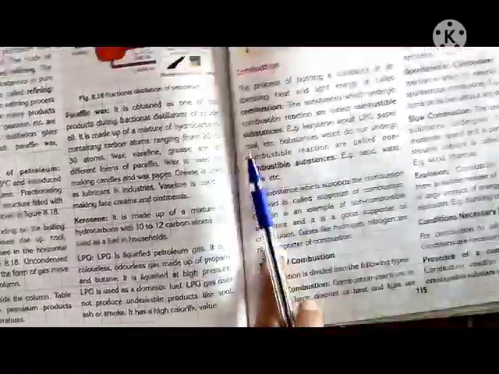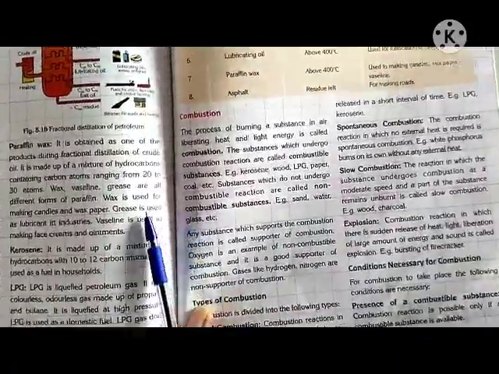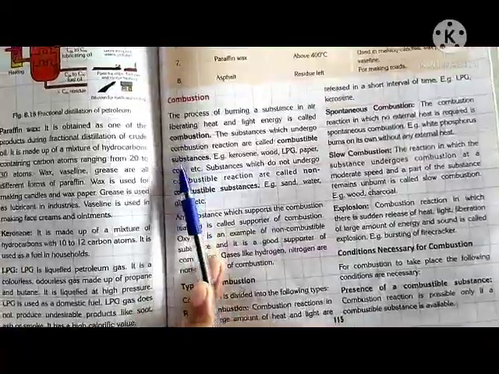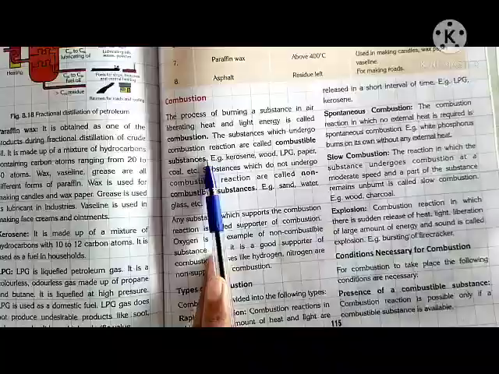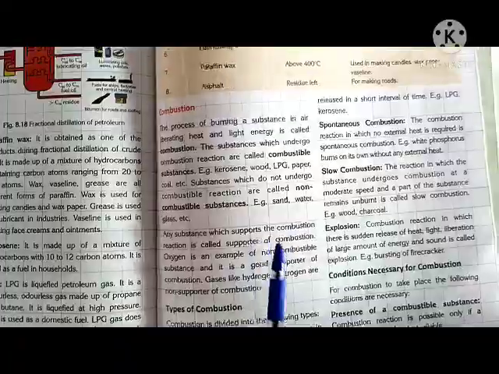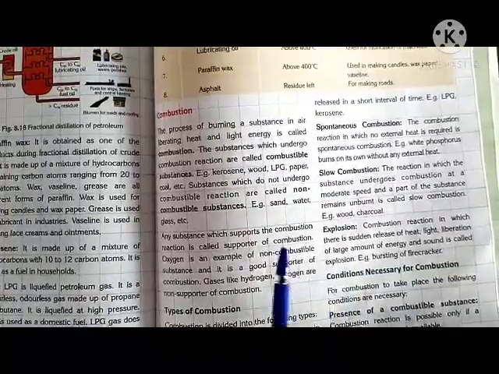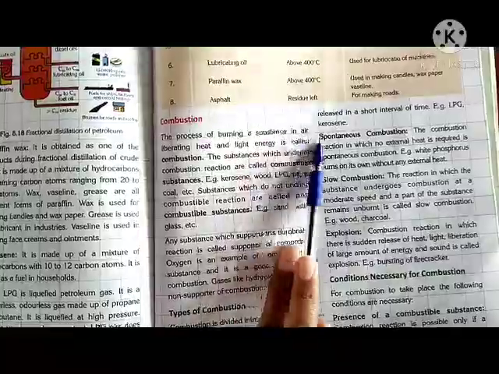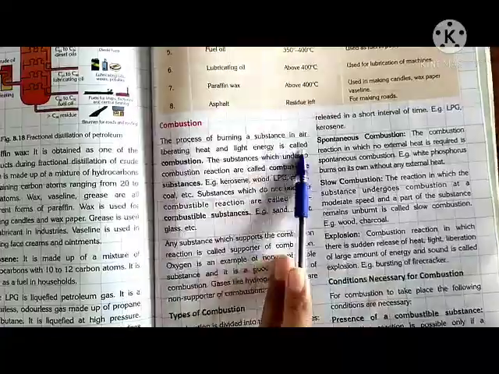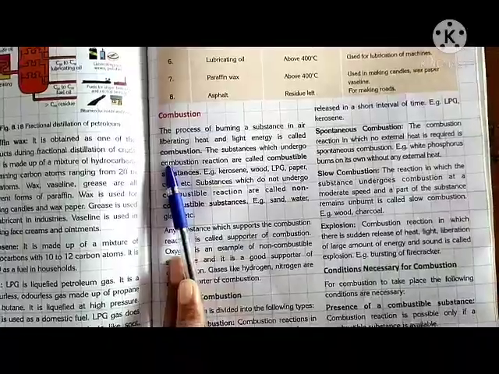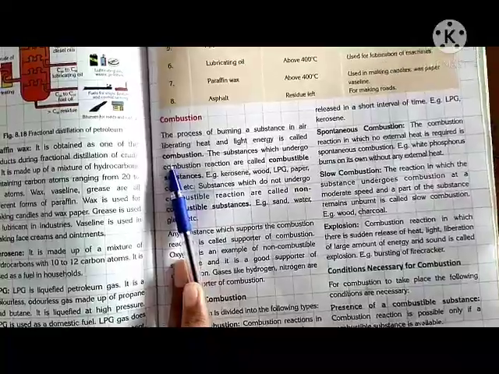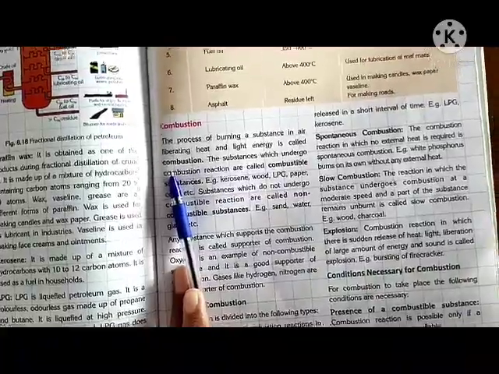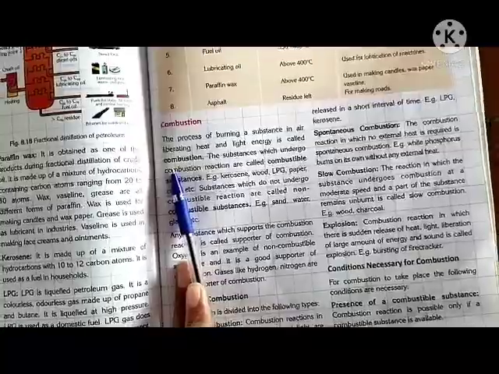Now what is the process of combustion, students? This is the next topic, and the last topic which we are going to study today. After that, the remaining topic we will study in the next lecture. What is the combustion process? The process of burning a substance in air, liberating heat and light energy, is called combustion. It means when you burn any substance and it liberates heat and light energy, that process is known as combustion.